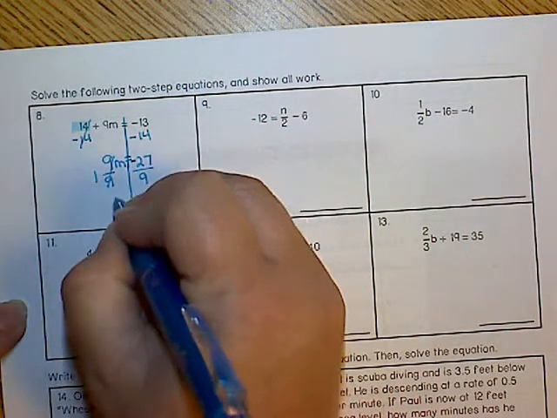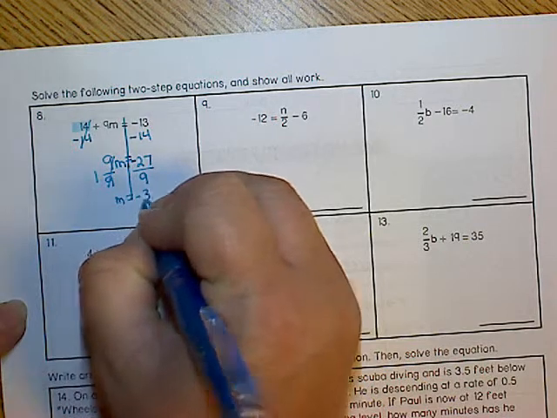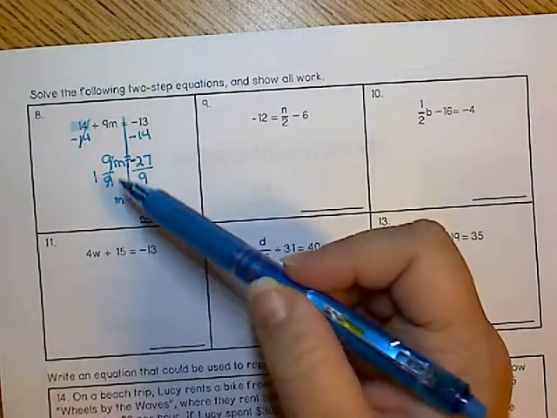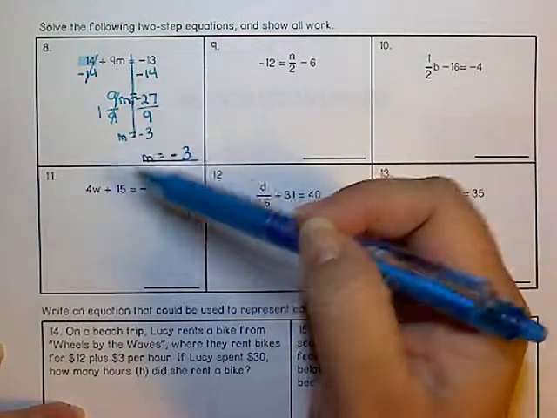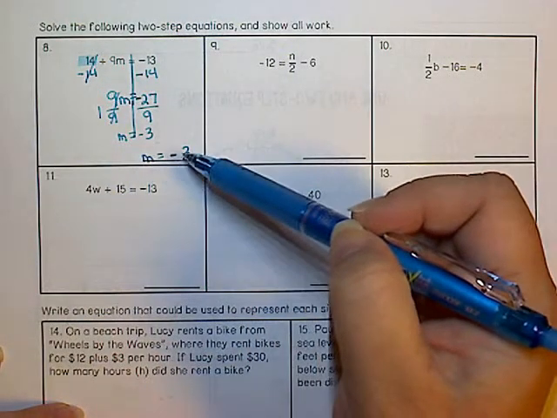So if you need to keep a balanced equation, equals negative 3. Just remember your rules for inverse. You'll always need them in any math that you use from this point forward. So just remember that. M equals negative 3.